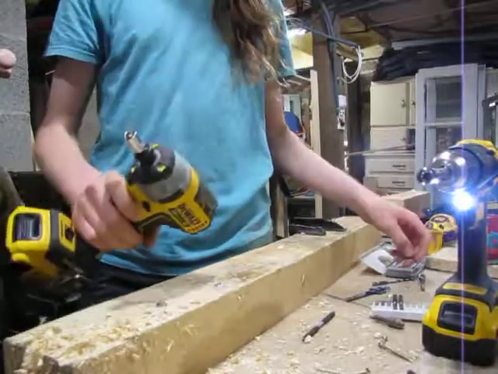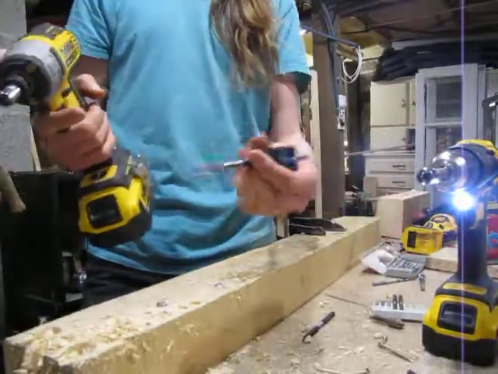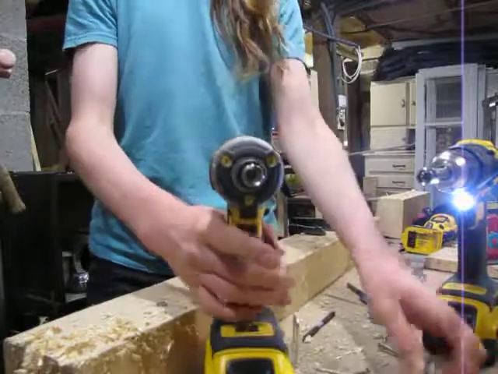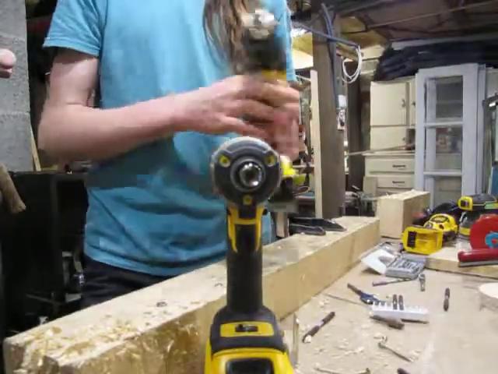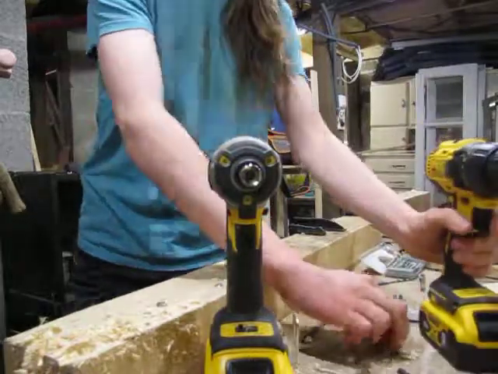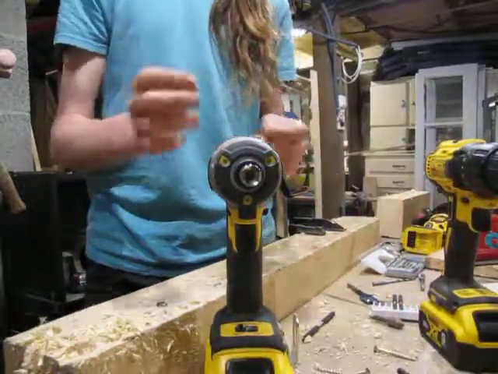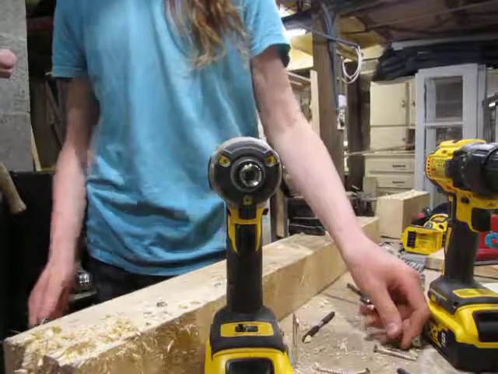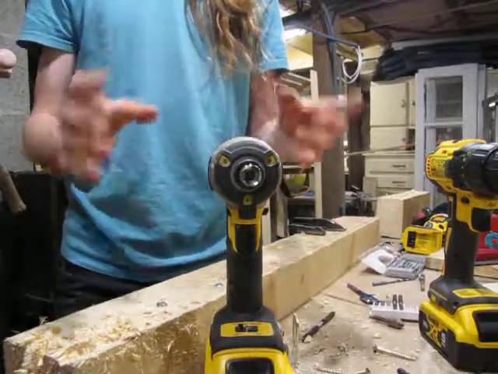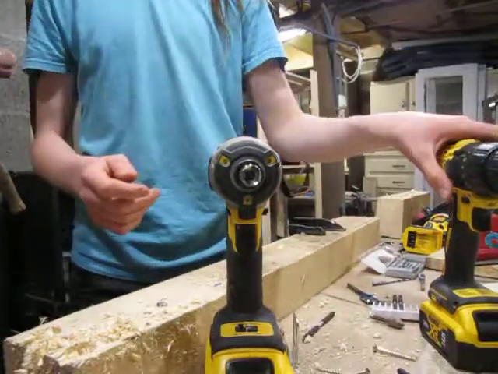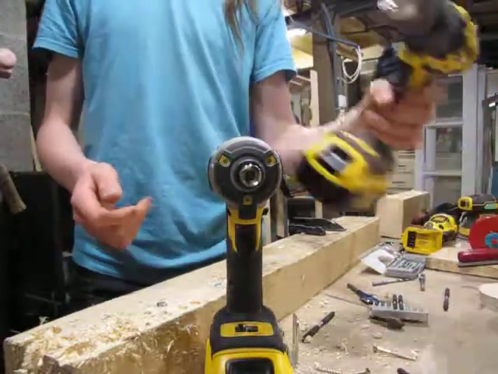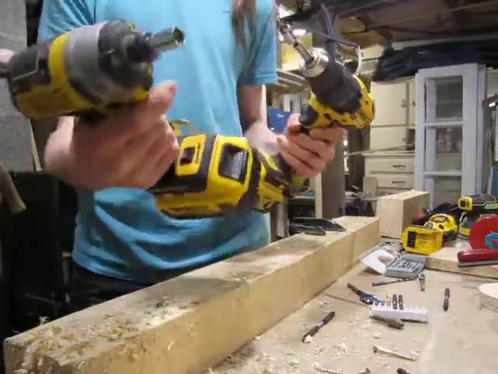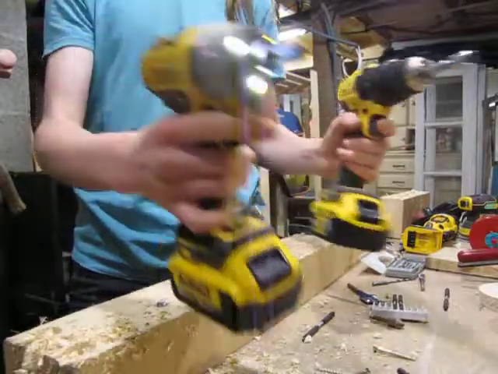So for screws, I normally use the impact driver, as well as lag bolts and Daredevils. But for wood drilling, I use the drill. And also for smaller screws like these guys, or if you're doing precision work, or very fine carpentry, or if you're assembling IKEA furniture or whatever, the drill is going to be better because this guy is very aggressive.